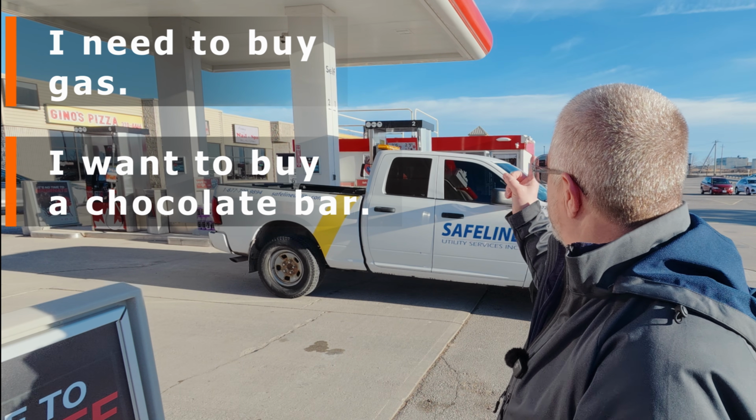When I go to the gas station, I usually think in English about 2 things. Number 1, I need to buy gas. Number 2, I want to go in this little store over here behind this truck and buy a chocolate bar. So you should do the same thing. When you're at a place like the gas station, you should think about what you need and what you want, and in your mind think about those sentences. So I need to buy gas, I want to buy a chocolate bar.